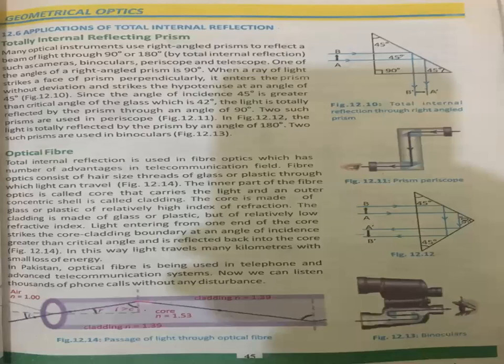Whenever the angle of incidence is greater than the critical angle, instead of the light going to the rarer medium, it comes back to the denser medium again. So all the light is sent back towards the denser medium, and it is not going to the rarer medium. This phenomenon is called total internal reflection. So we will study the application of total internal reflection. Total internal reflection is very important.